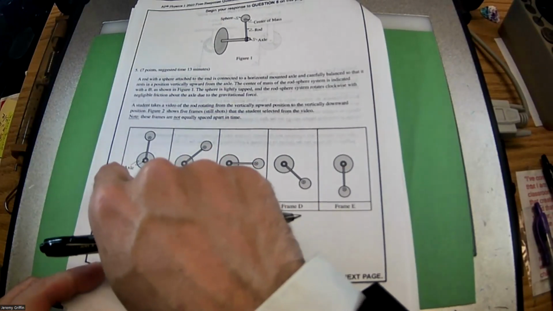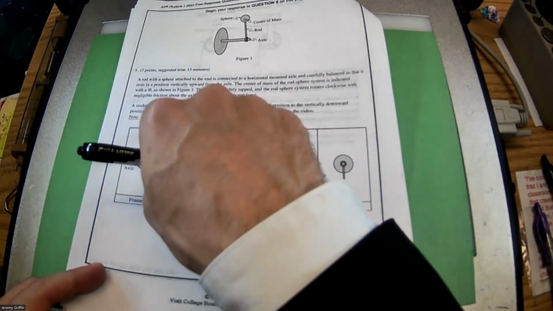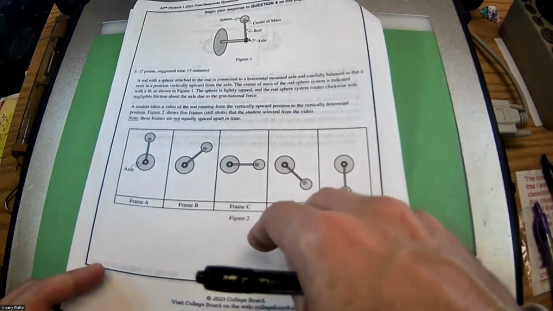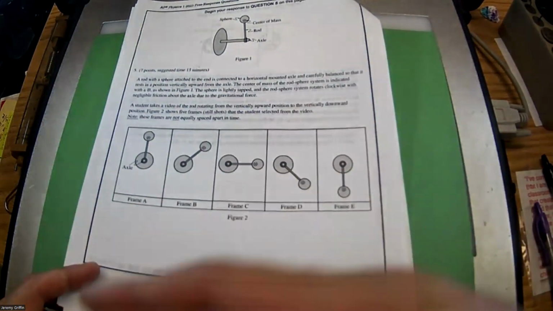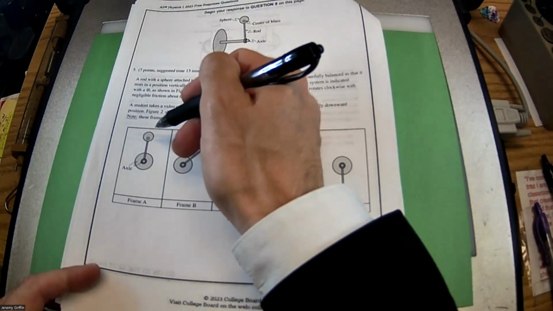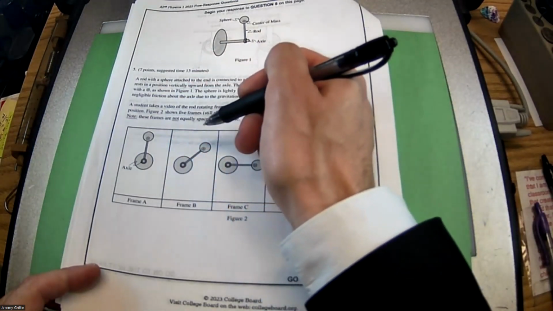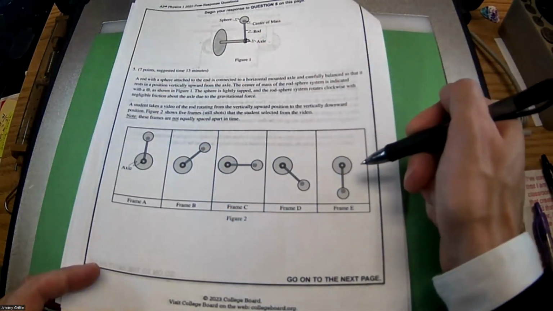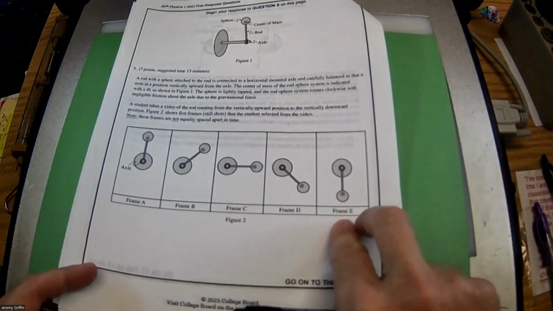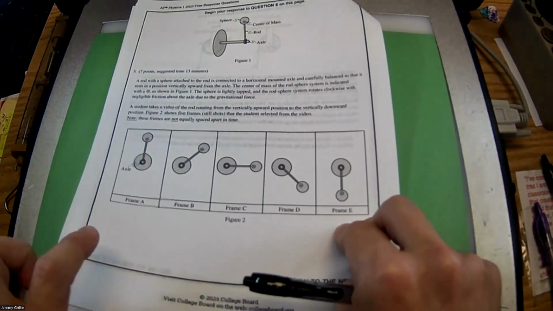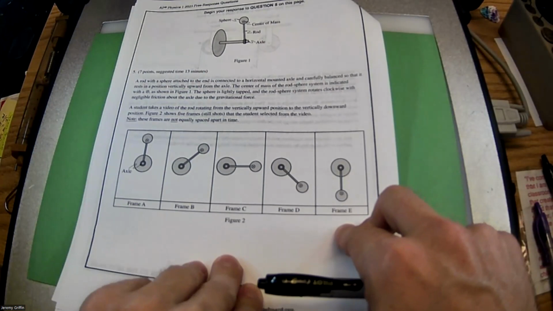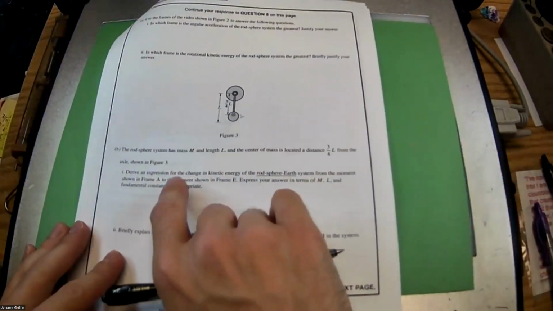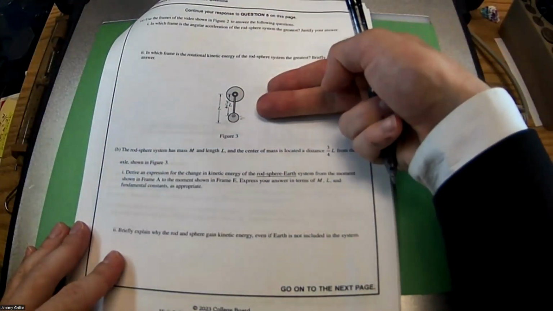Isn't the energy of this whole system plus the Earth, if you include the Earth in the system, conserved? Isn't it all potential energy up here, and then that potential energy is converting into kinetic energy down here? Wouldn't frame E be the maximum kinetic energy? Frame E is maximum kinetic energy. Okay, you guys got that? All right, which is exactly what they're showing in this figure.